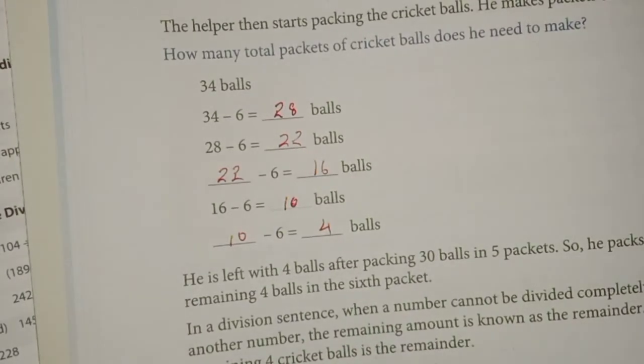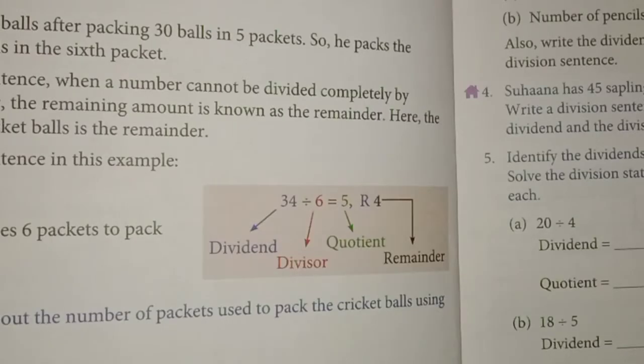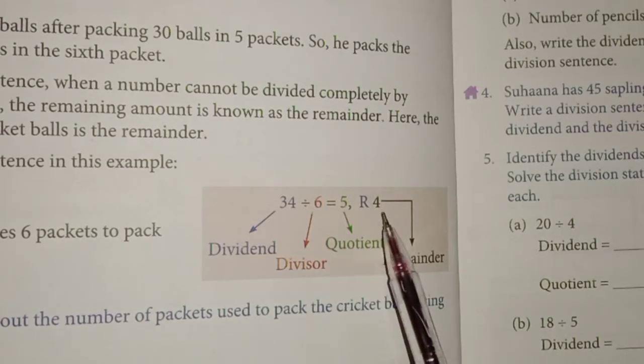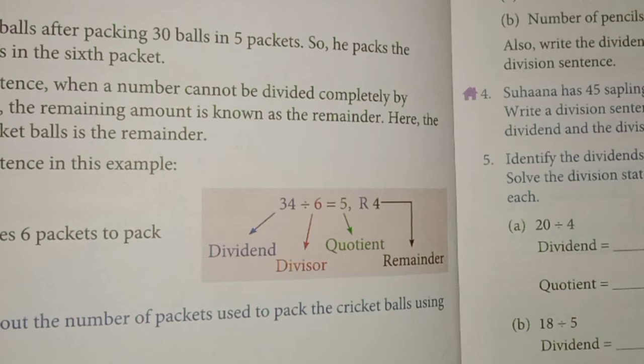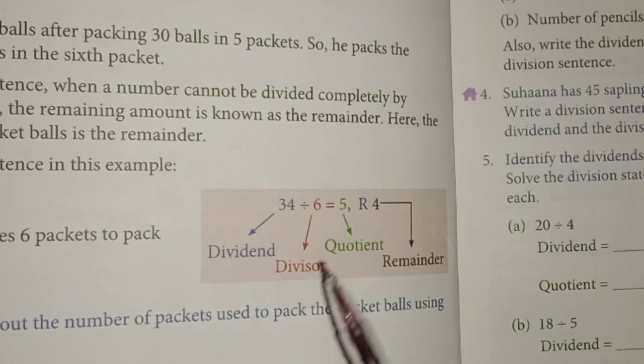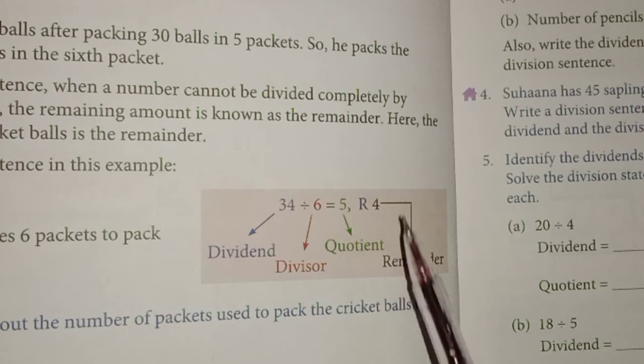So here in this question, 34 divided by 6 is equal to 5, and our remainder, the balance, is 4 balls. So here 4 is the remainder. Okay, so here 34 is the dividend, 6 is the divisor and 5 is the quotient. The answer we call the quotient. Okay, so our remainder is 4. So we can do the textbook activities.